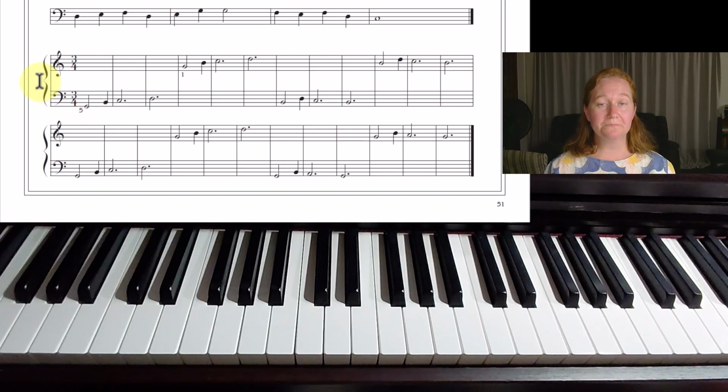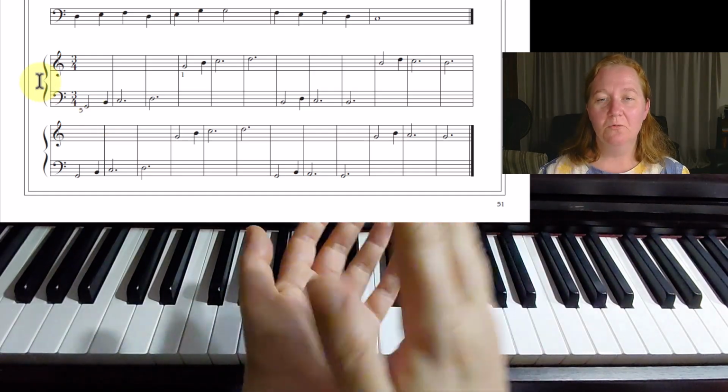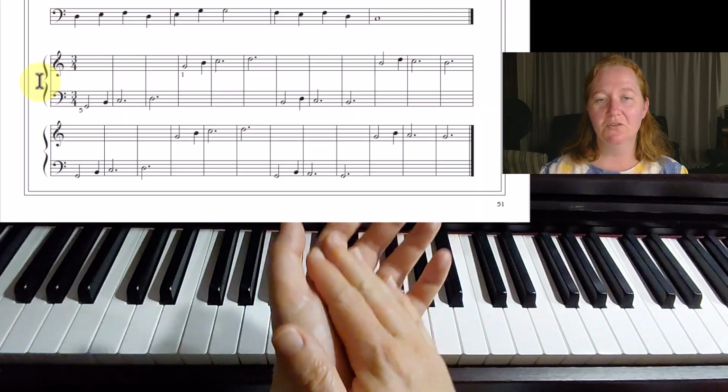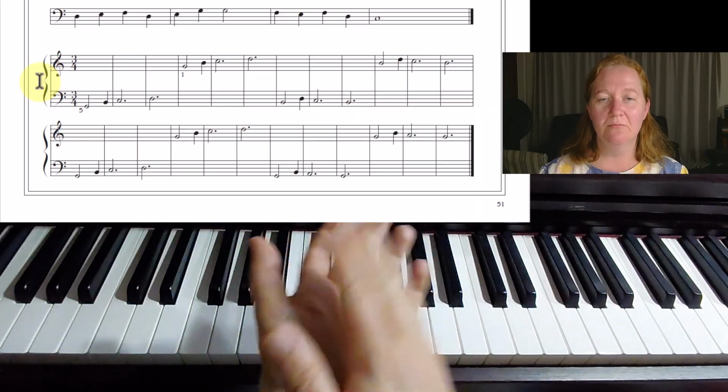So let's first just clap the rhythm. So we're going to start with 1, 2, 3, 1, 2, 3, 1, 2, 3.